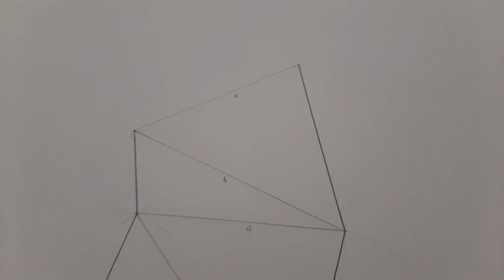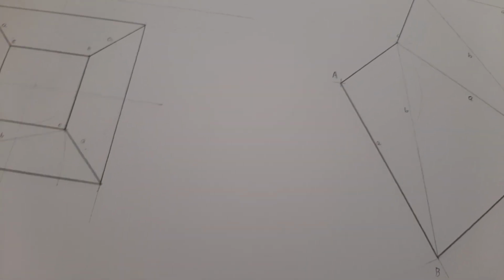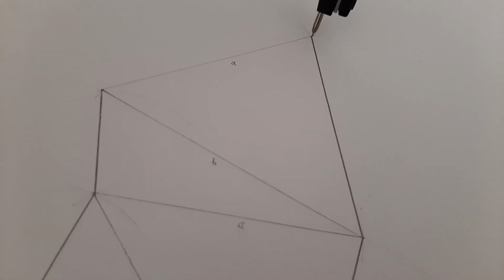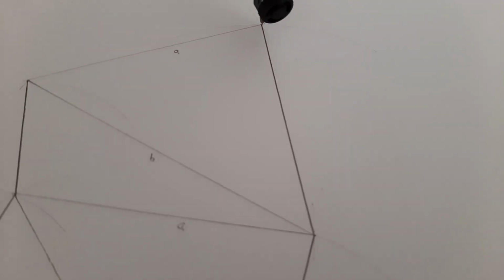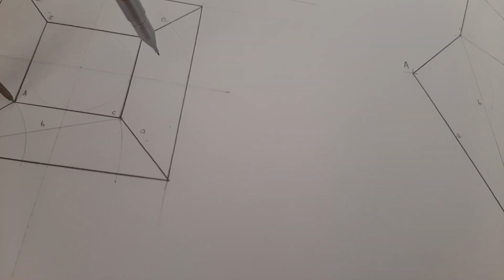Okay, now that I'm on the third one, we're just going to repeat the procedure as usual. I'm going to start by taking this measurement here and putting it on this end point over here and making that arc so long. Then I'm going to take the AC measurements, like this over here.